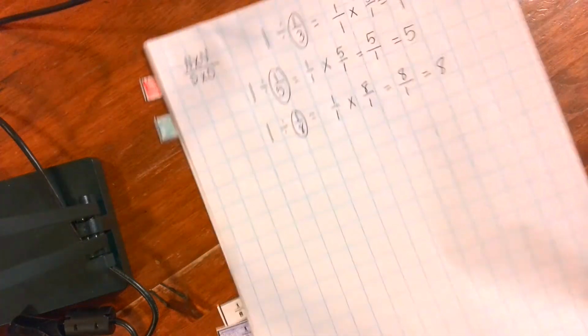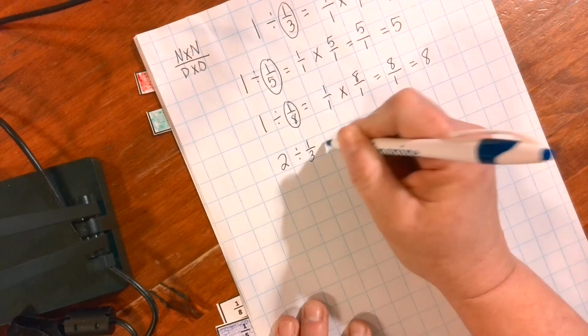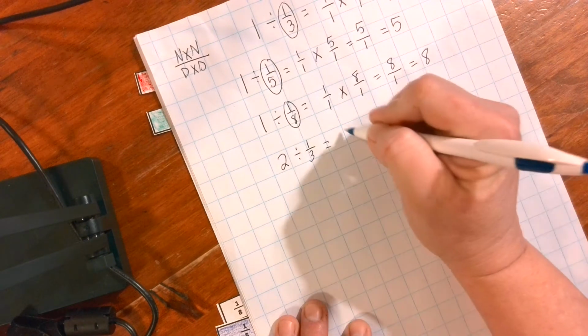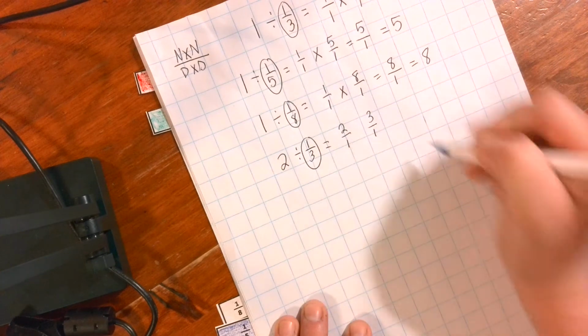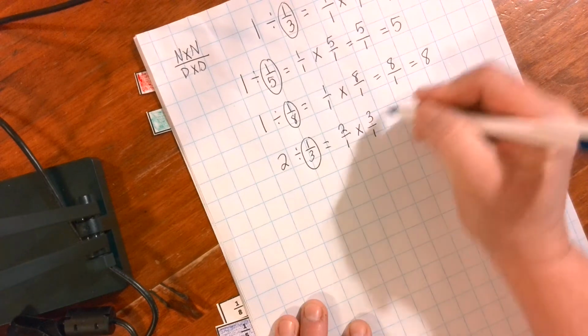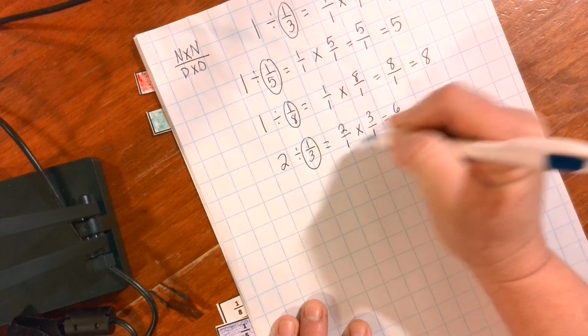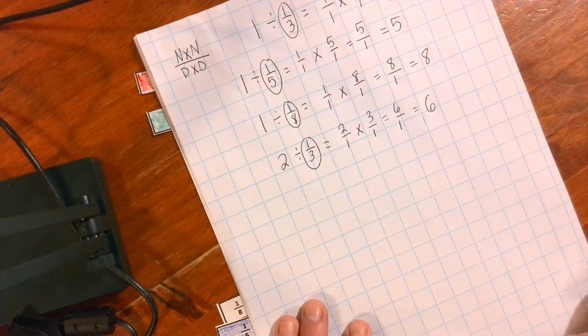All right, we're going to do it with our math. 2 divided into 1/3 parts. Flip and multiply. 2 times 3 is 6. 1 times 1 is 1. We would get 6.